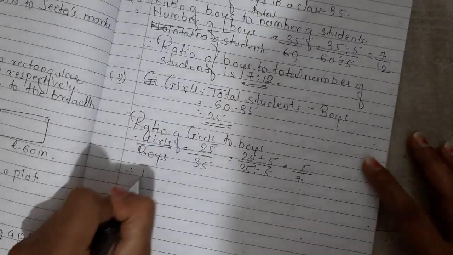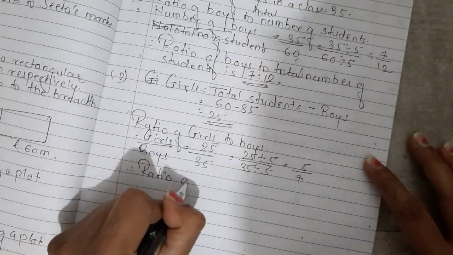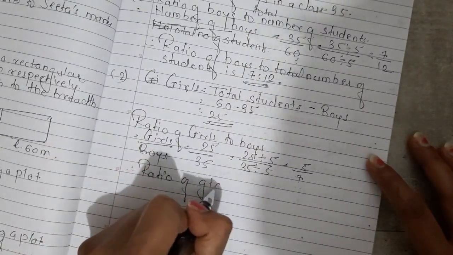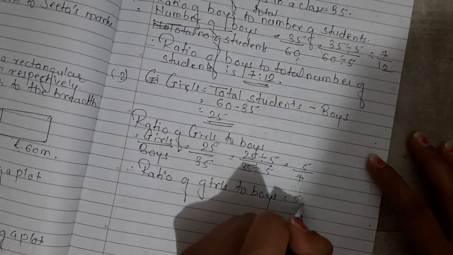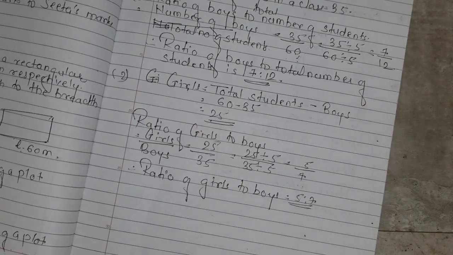So therefore, the ratio of girls to boys is 5:7.